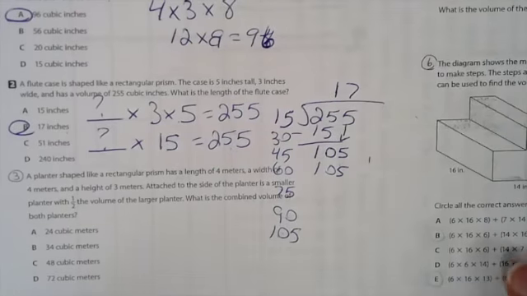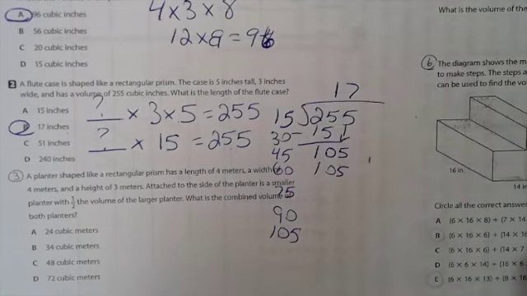A planter shaped like a rectangular prism has a length of 4 meters, a width of 4 meters, and a height of 3 meters. Attached to the side of the planter is a smaller planter with half the volume of the larger planter. What is the combined volume of both planters?